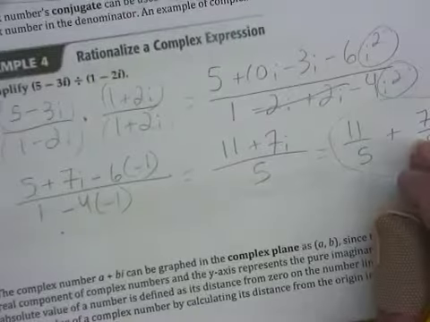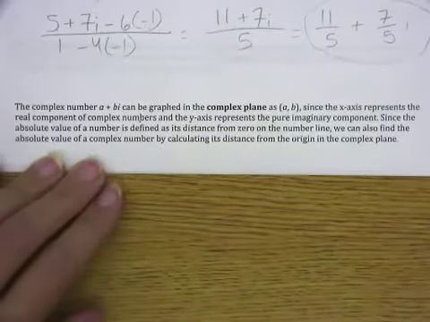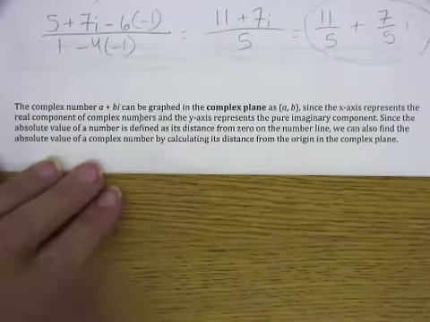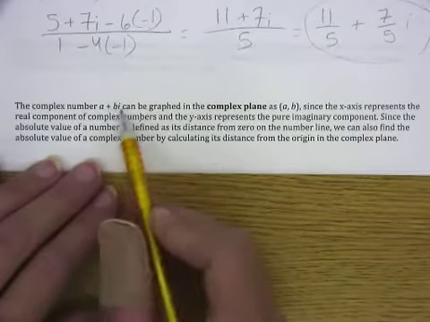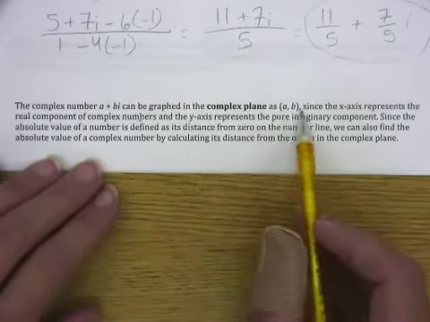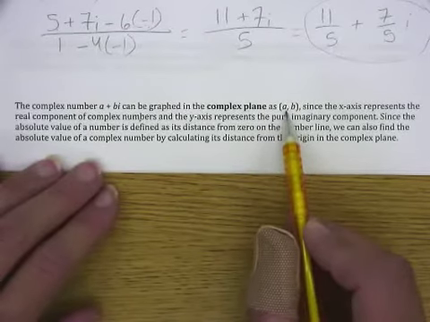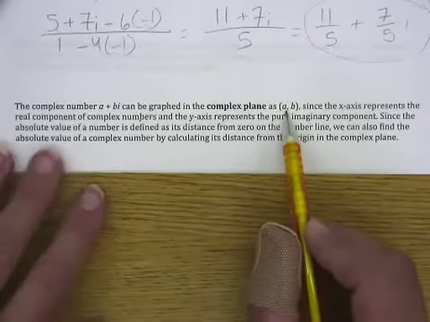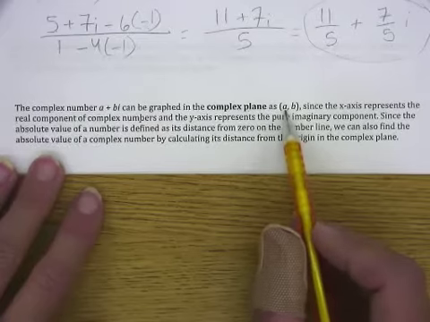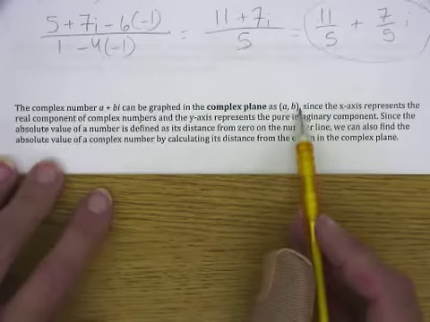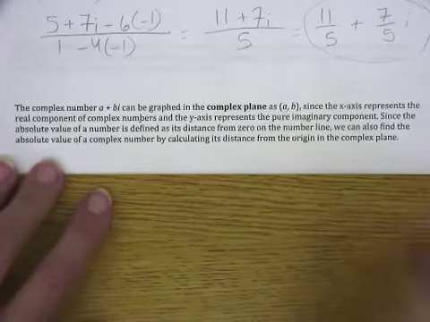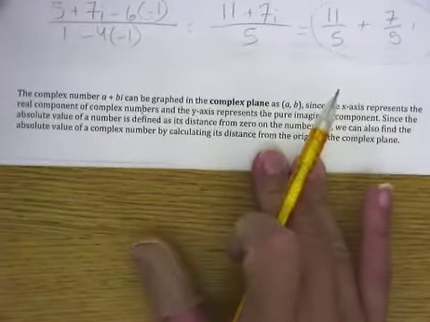The last thing I want to talk about regarding complex numbers is how we can graph complex numbers in what we call the complex plane. And if I have a complex number, a plus bi, we would graph it as the point a comma b. So I'd hope that you'd realize that makes the x-axis our real axis and the y-axis the imaginary axis.